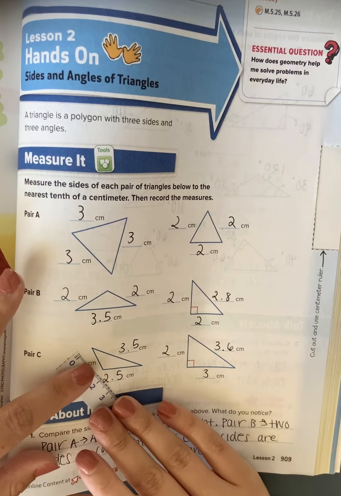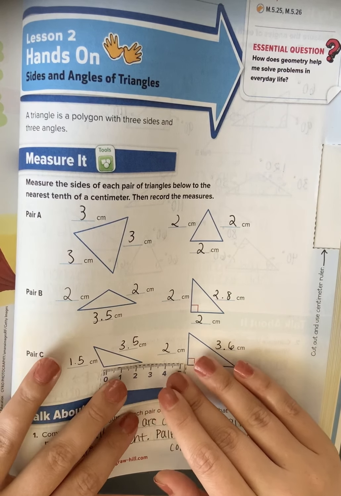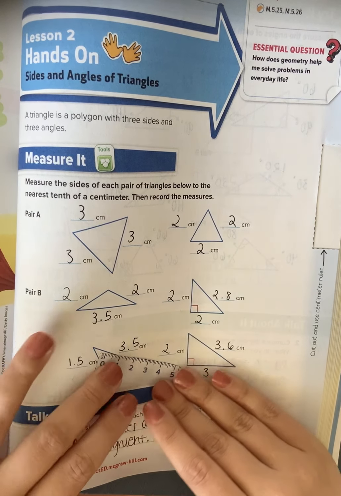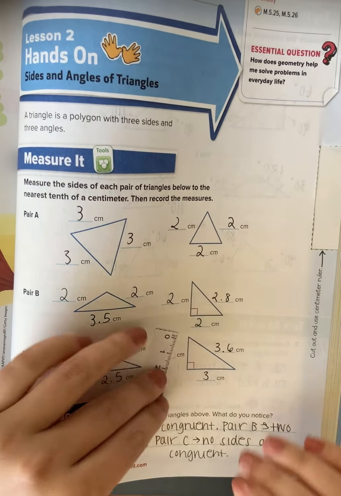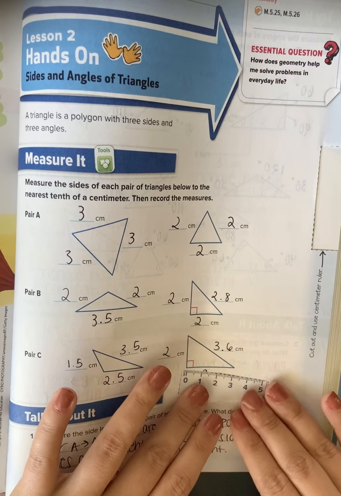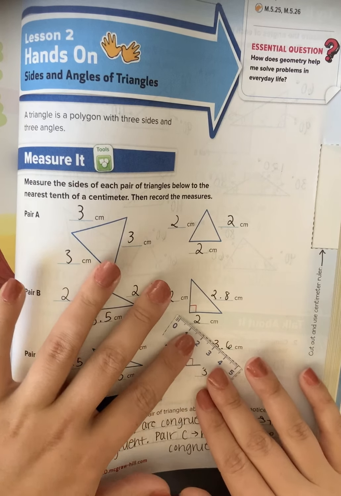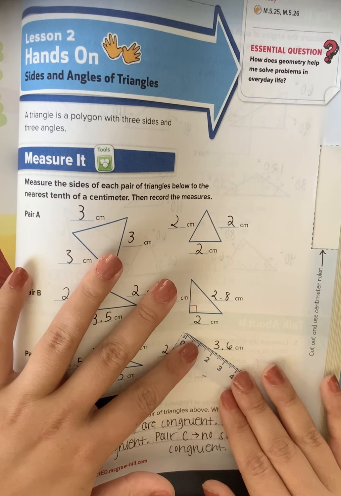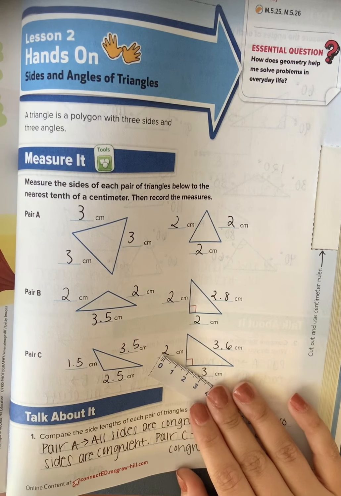And then for pair C, I have 1.5 centimeters, 2.5 centimeters, and 3.5 centimeters. Then I have 2 centimeters, 3 centimeters, and about 3 6/10 centimeters, so a little bit past 3.5.